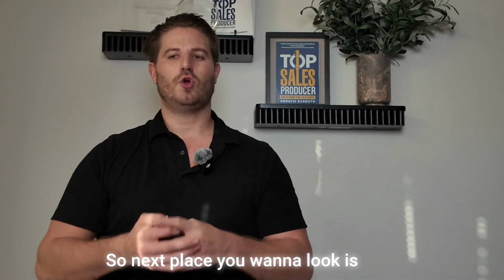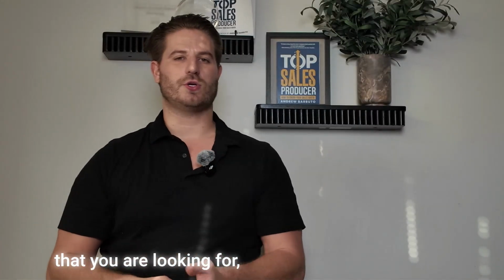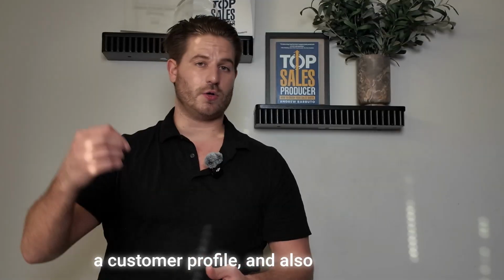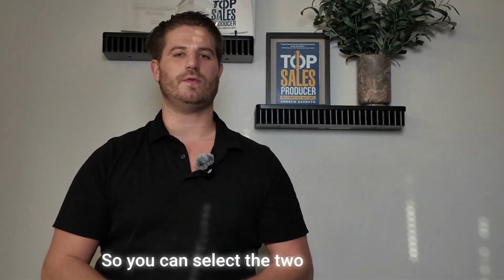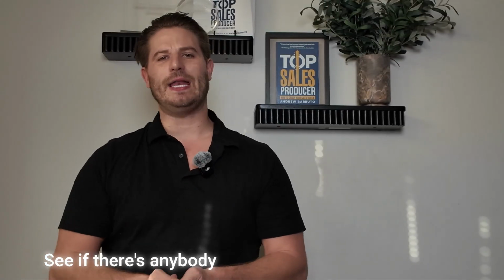So next place you want to look is your LinkedIn and search your connections. Go into Sales Navigator if you have access to it and put in the filters for the actual company profile that you are looking for. So you can actually create a customer profile and also the job title. You can select the two of them and now go into your first party connections, see if there's anybody who matches that description. You may be surprised.